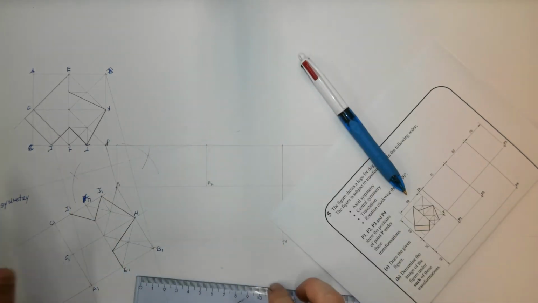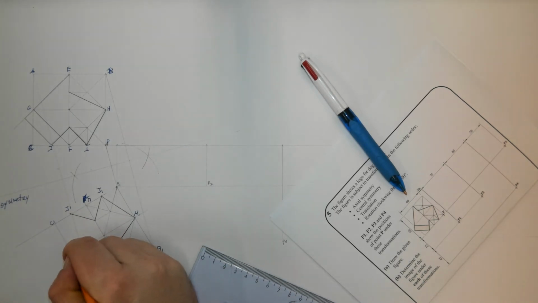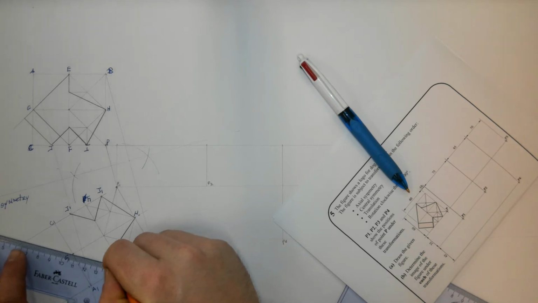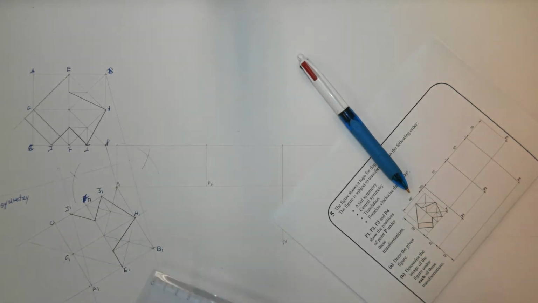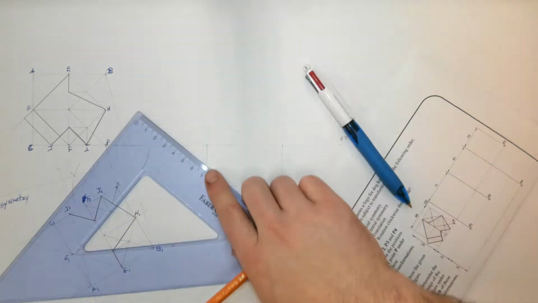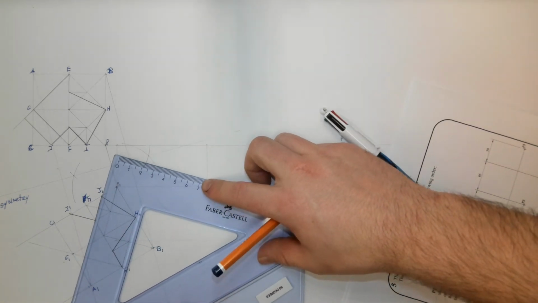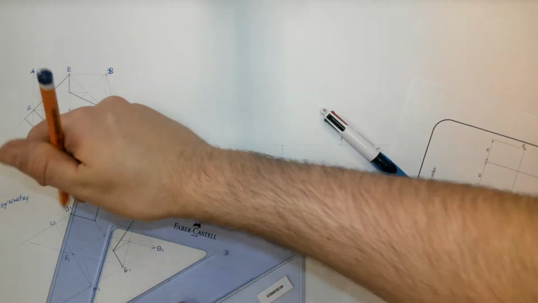Right, so J, we need to find G. So G is here, it joins to E1, so I can go out lightly there. The point from J is parallel to this line, so it's at 45 degrees. So there we go.